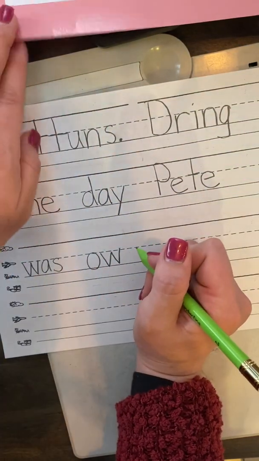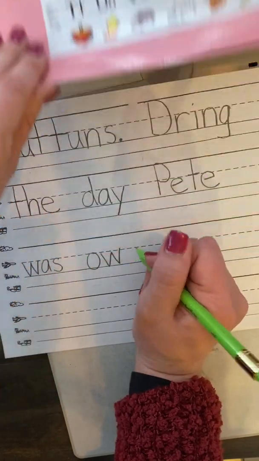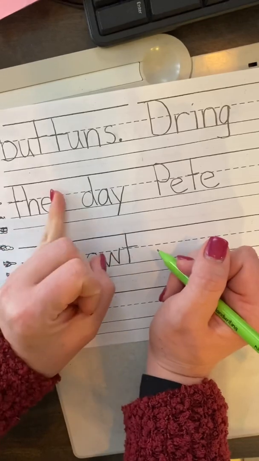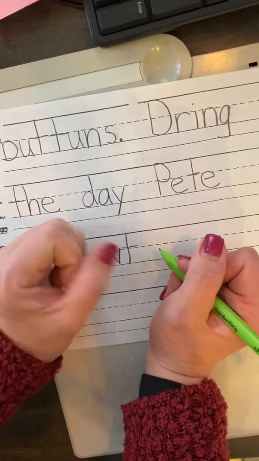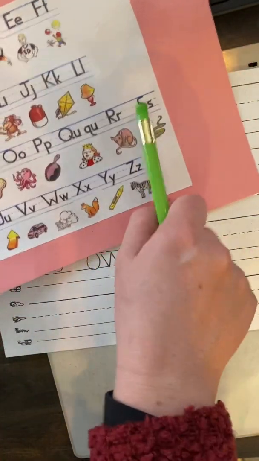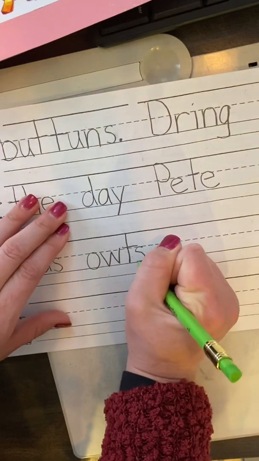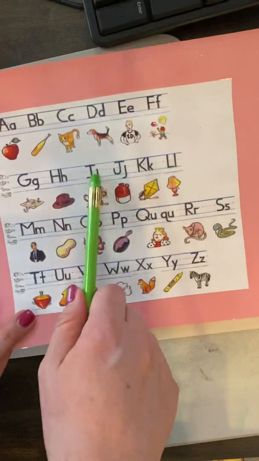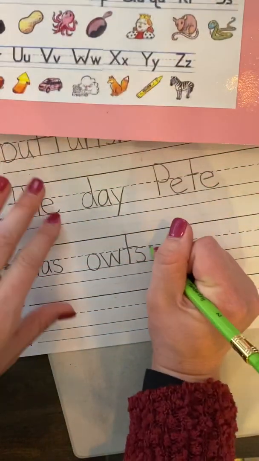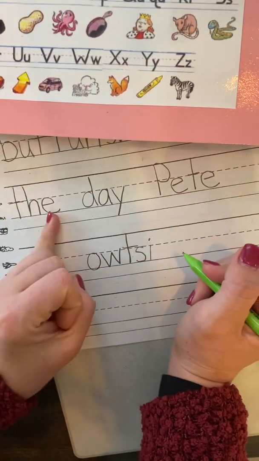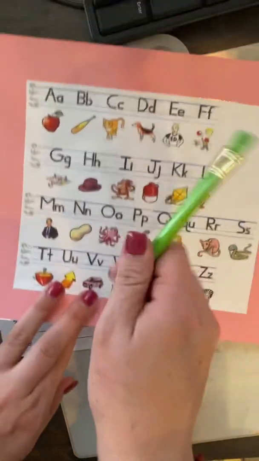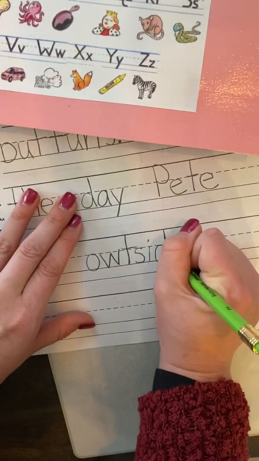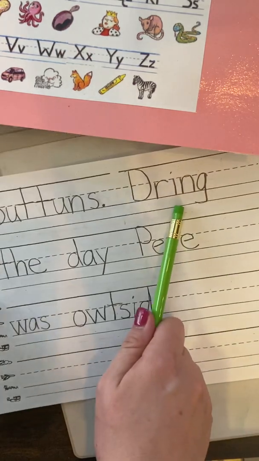Out. T. T says t. Outside. Side. Side. S says s. Side. There's I saying its name instead of i. Side. Side. D. There's D. D says d. Okay. I'm going to reread.